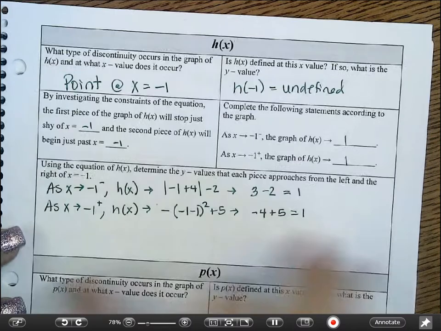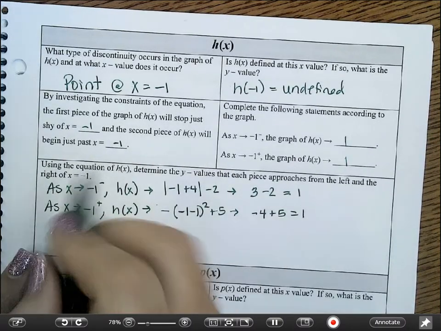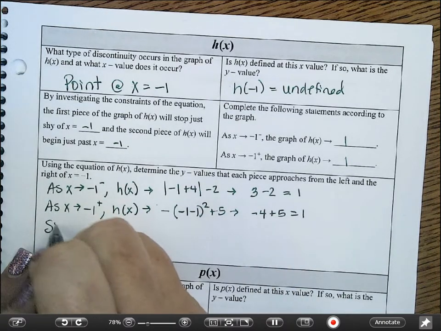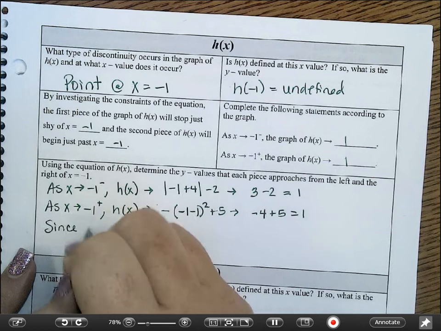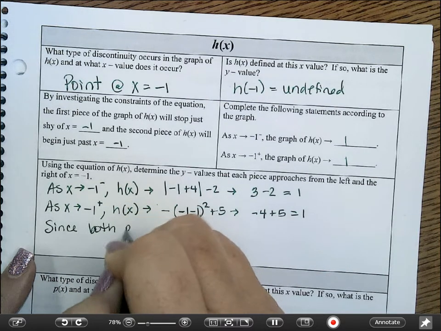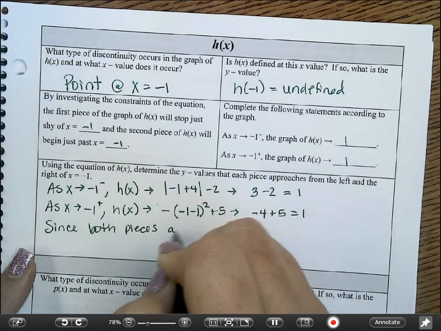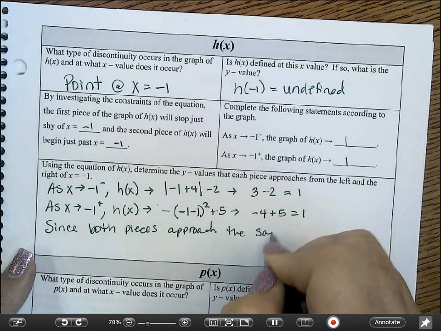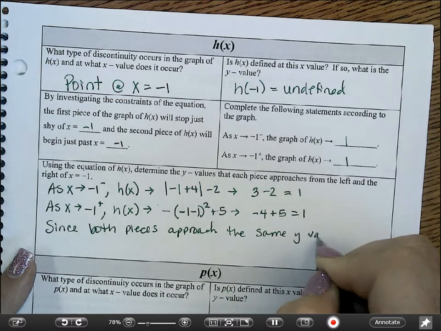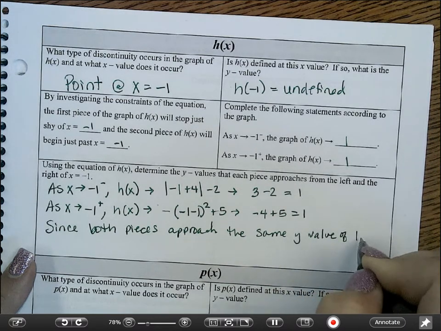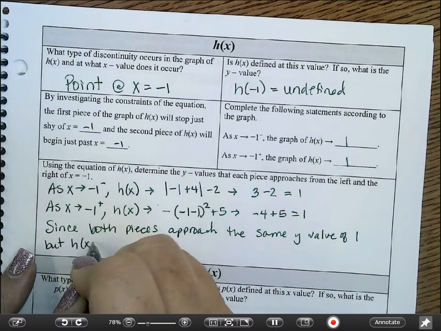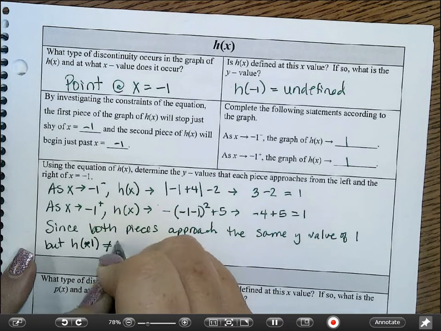And the sentence that's going to connect them is, since both pieces approach the same y value of 1, but h of negative 1 doesn't equal 1.